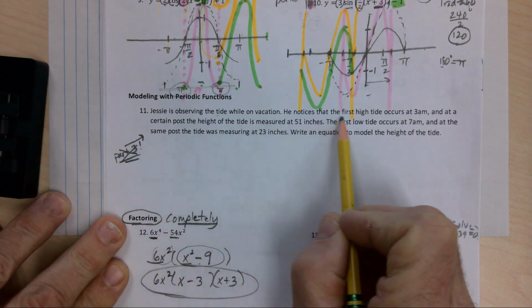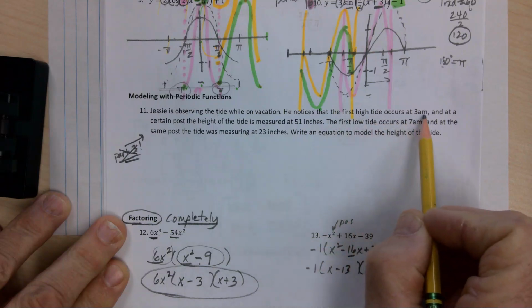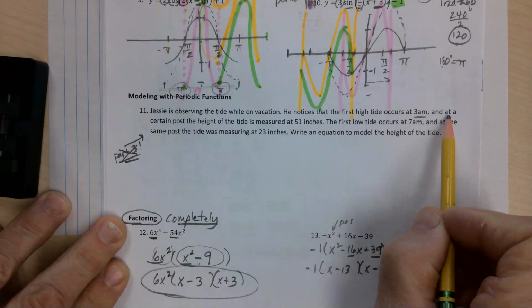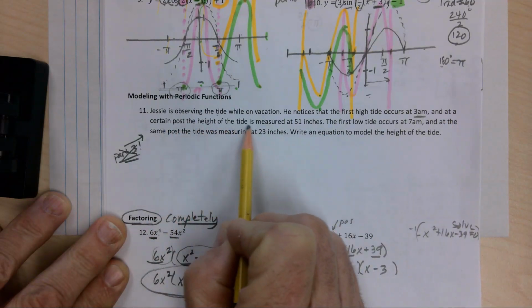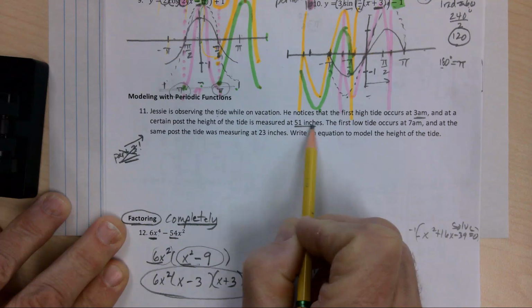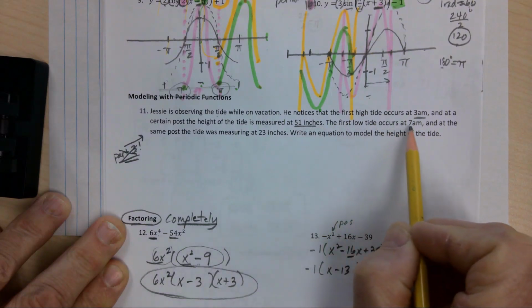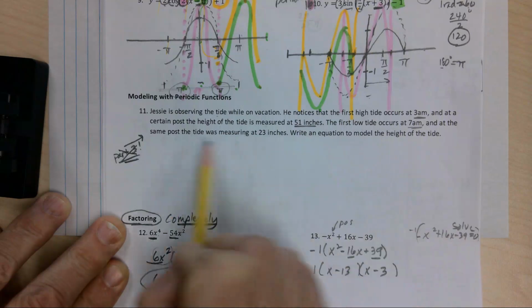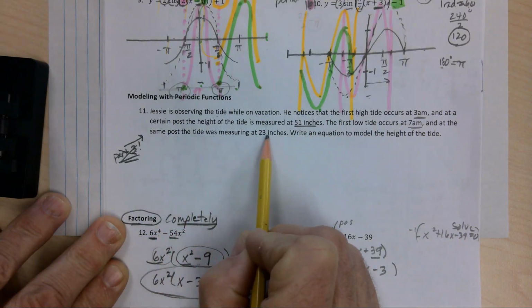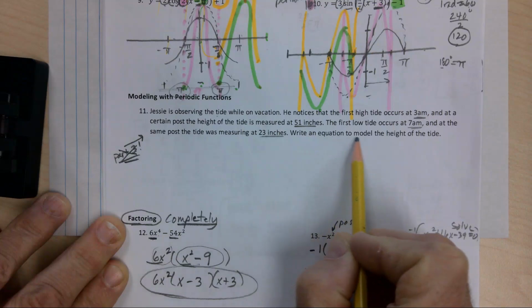He notices that the first high tide occurs at 3 a.m. And at a certain post, the height of the tide is measured at 51 inches. First low tide is at 7 a.m. and at the same post, the tide was measuring 23 inches. Write an equation to model the height of the tide.